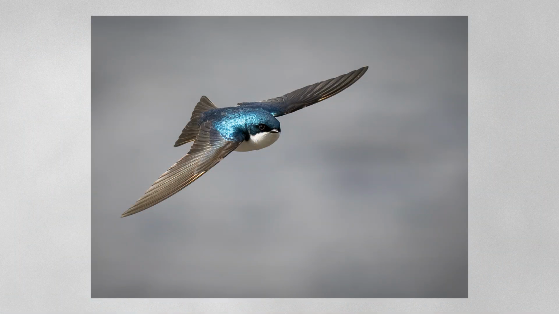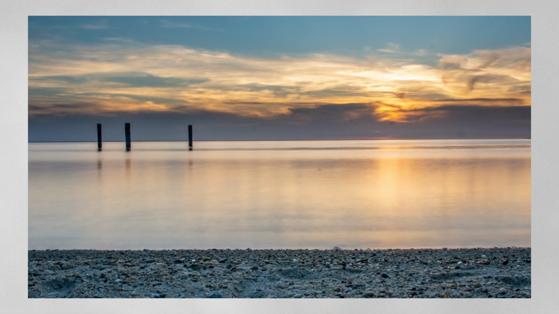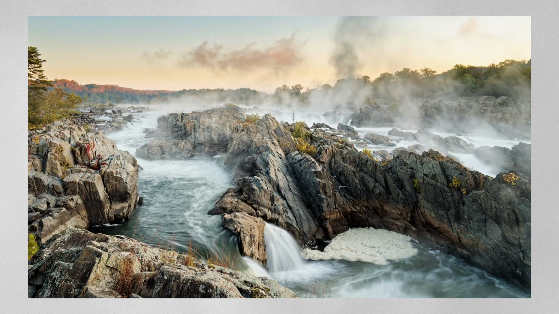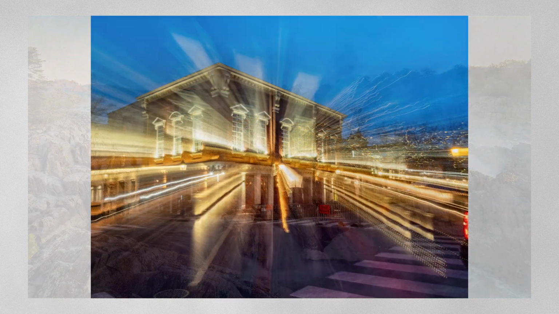Now in part 3 of this lesson on mastering your shutter speed, we're going to concentrate more on subject motion and how we can use shutter speed for different types of photography like sports action, birds in flight, or long exposures for like seascapes and waterfalls. And I'm also going to show you some very creative uses for shutter speed like zoom bursts and empty cities and things like that.